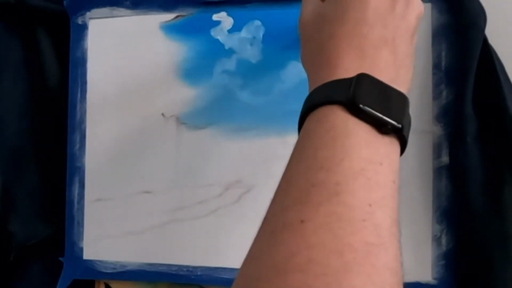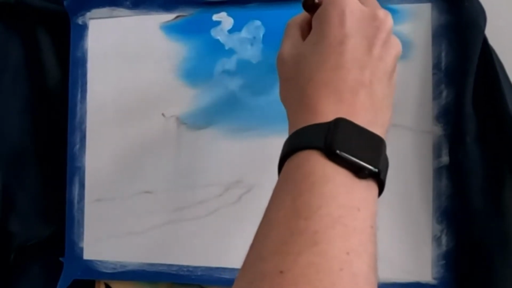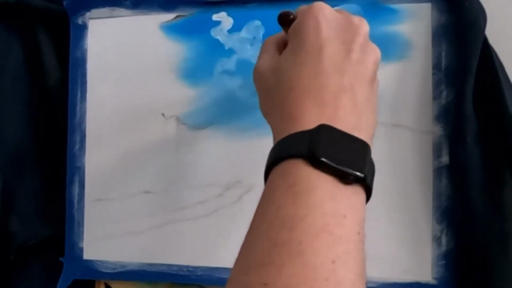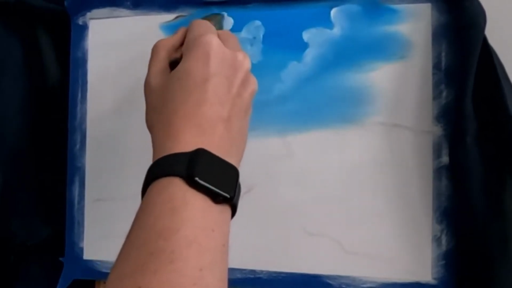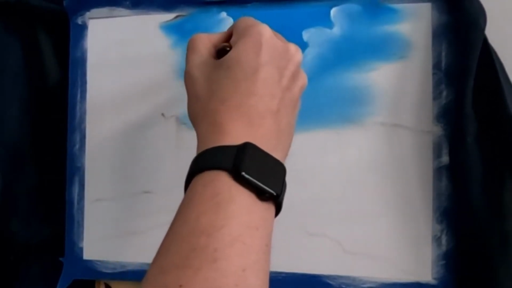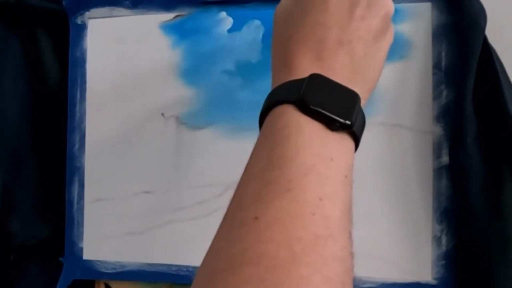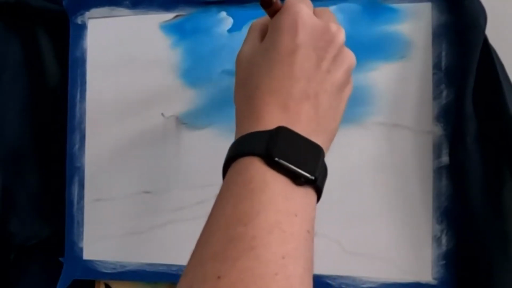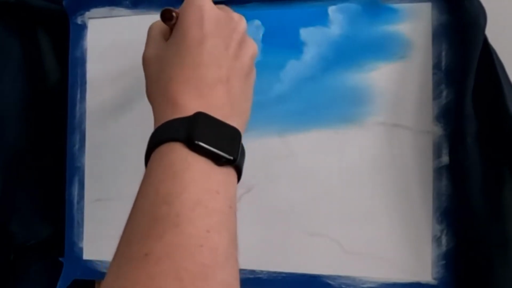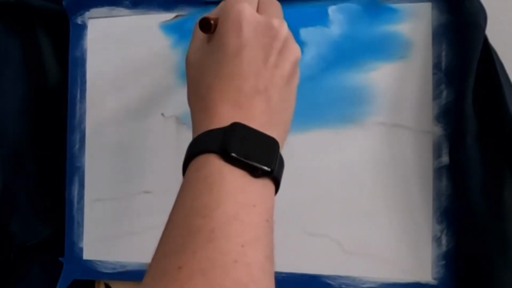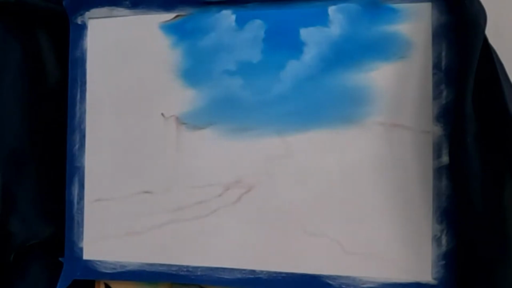Alright, now I can do this little jiggle. Blend out the bottoms. Don't touch the tops. Never touch the tops. Unless you want to, I mean you can. Don't matter too much. There you go. And then we do a little pull in the end. Makes it wispy. I like wispy clouds. There you go. There's a little cloud.